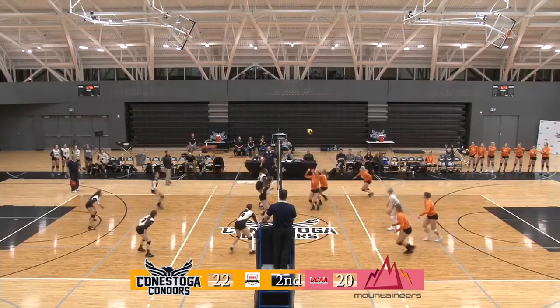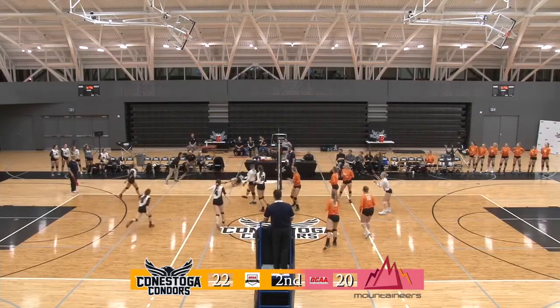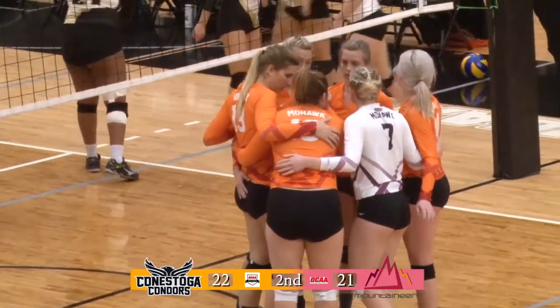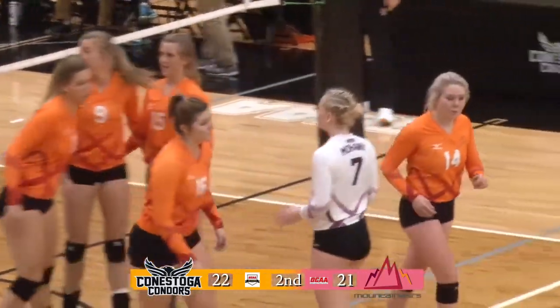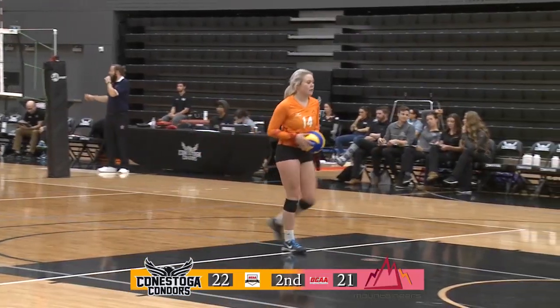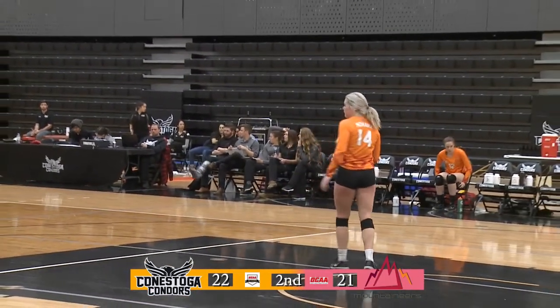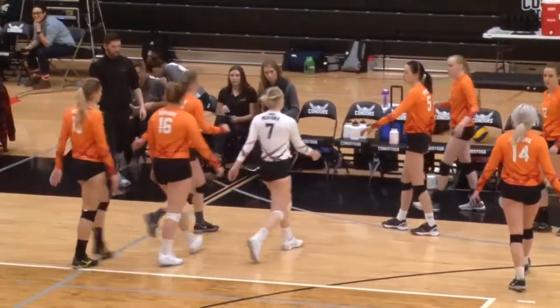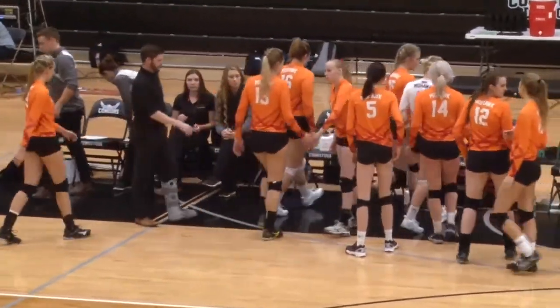Strong save from Conestoga. And that one's just a little too much. Block goes off the fingers and out of play. Back within a 1-point game here, 22-21 with Conestoga leading. And Conestoga takes a timeout.